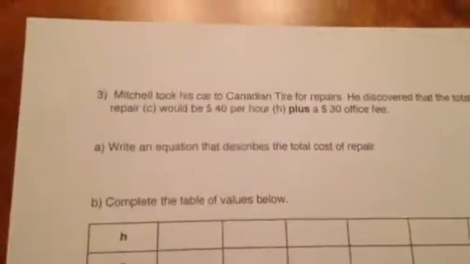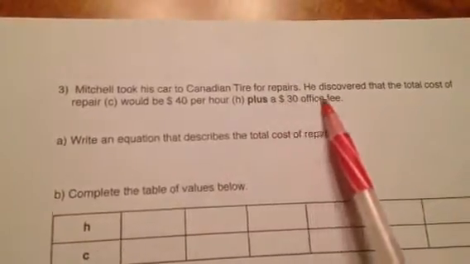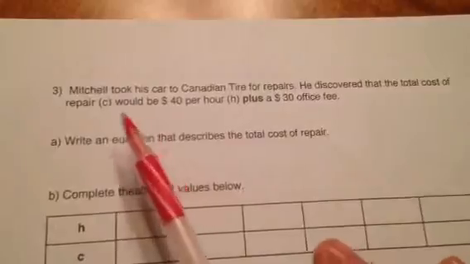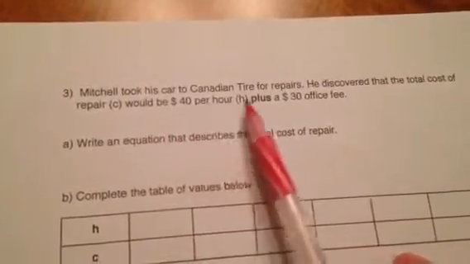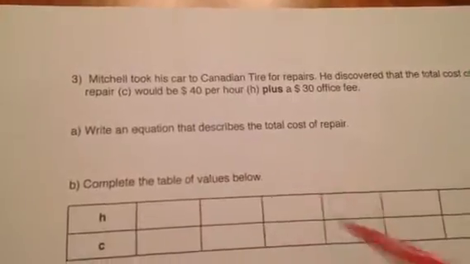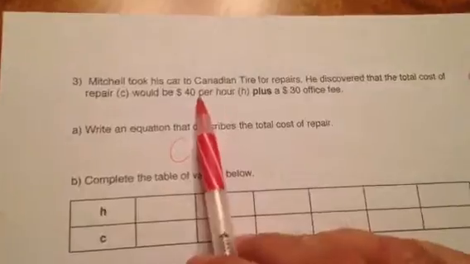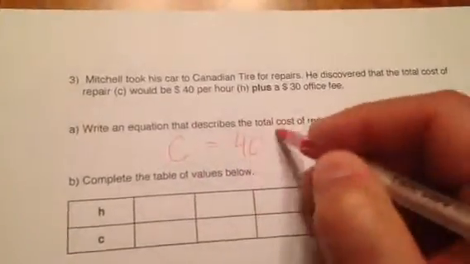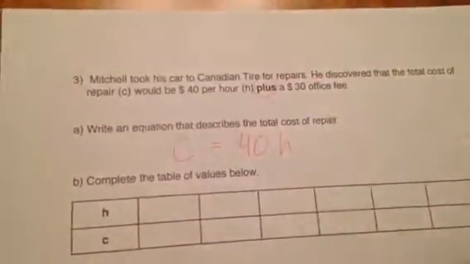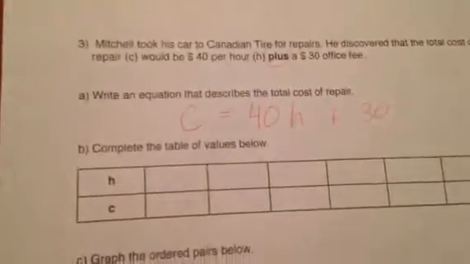Here, next question. This is a problem. Really simply, I'm not going to do it all, but Mitchell took his car to Canadian Tire for repairs. He discovered that the total cost of the repair, C, would be $40 an hour plus a $30 fee. Write an equation that describes the total cost. The cost, C, is equal to $40 an hour, 40H, plus a $30 office fee, so plus another 30 bucks. There's our equation, right?